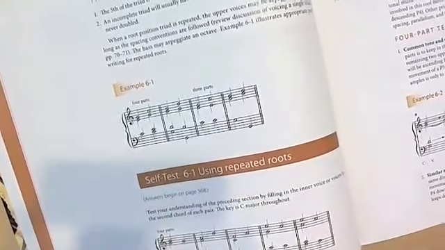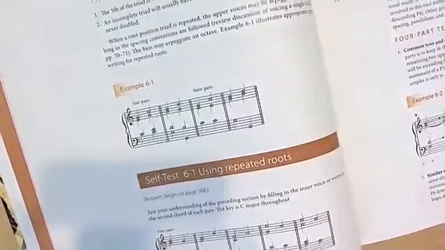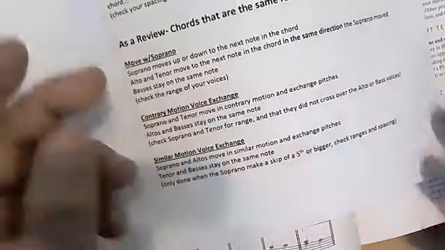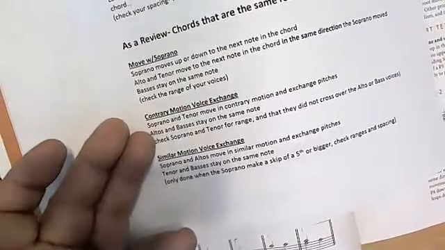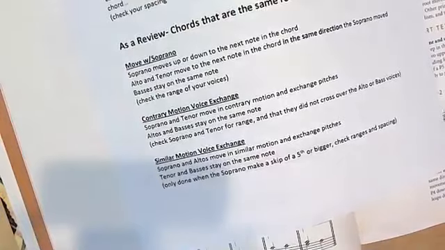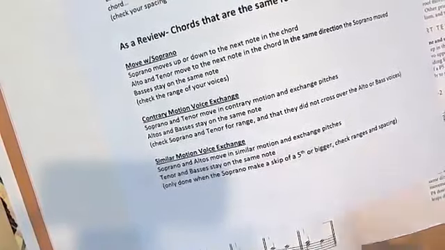And so what I did was I summarized best practices for about 90% of the cases you're going to need this for. And that's the move with soprano, contrary motion voice exchange, and similar motion voice exchange. When you have these guys down, then we can look at the variants that happen, okay? Today, we're going to look at the chords fourth and fifth apart.